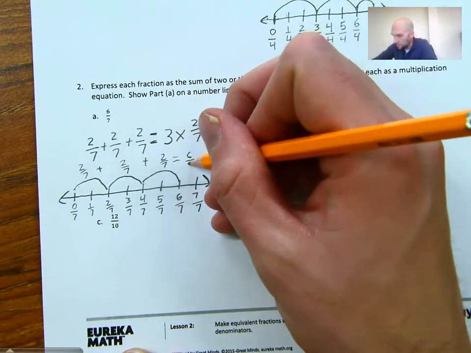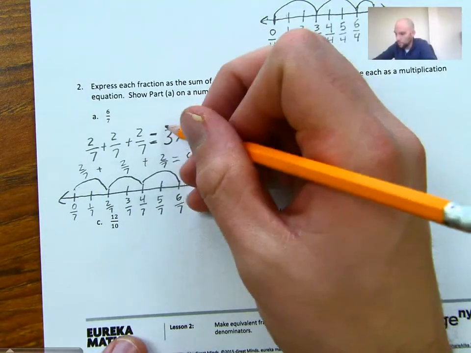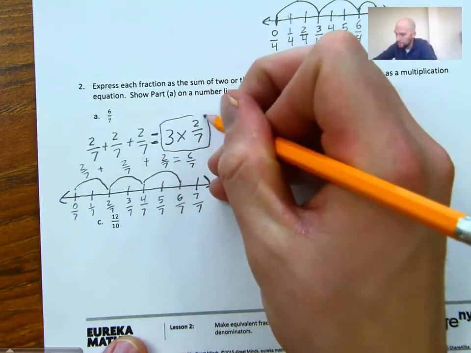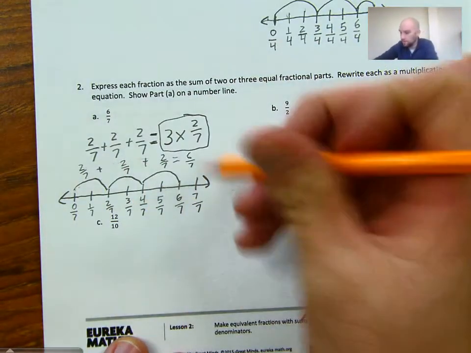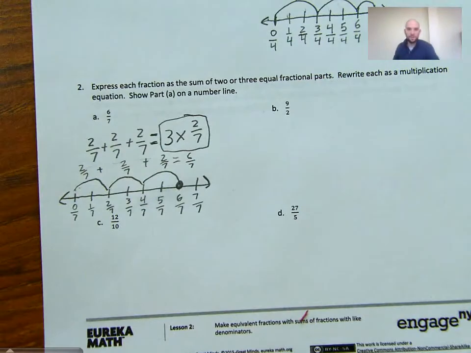I get 6/7, or 3 times 2/7. 2/7 3 times, and that gives me 6/7.